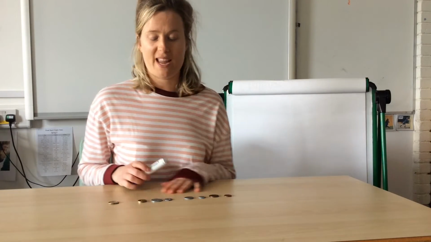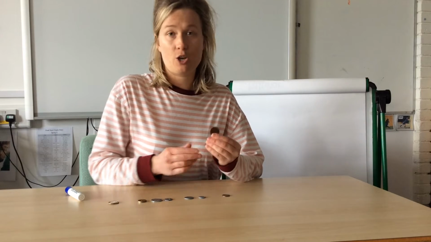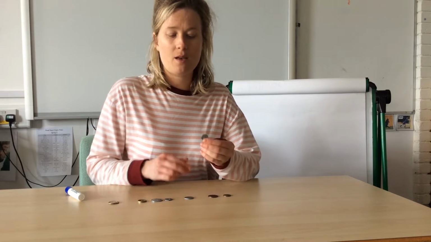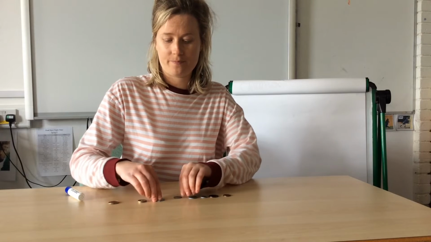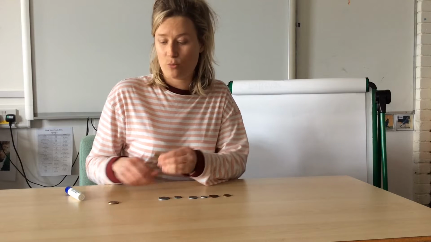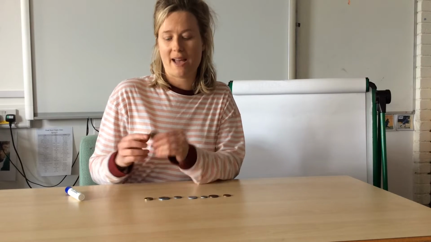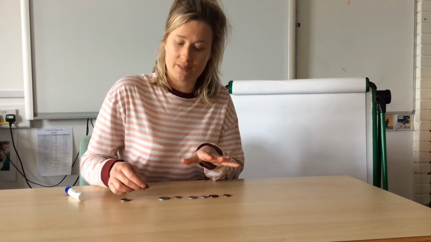Okay, Year 3, I have got some coins out here in front of me and I just want to recap over what each coin is. So my very smallest coin I have got is 1p, 2p, 5p, 10p, 20p, 50p, £1 and £2. And the £1 and the £2 are a lot thicker and heavier than the others.